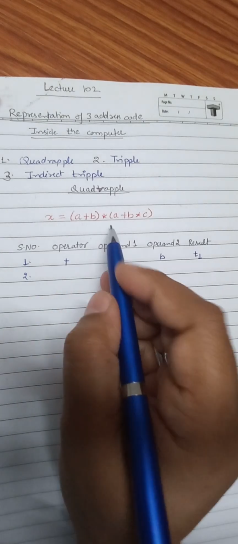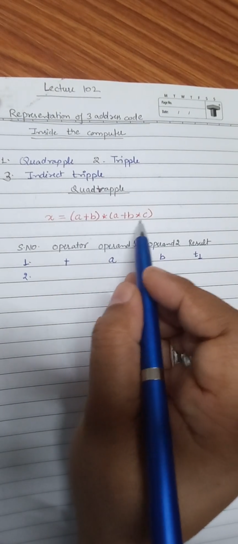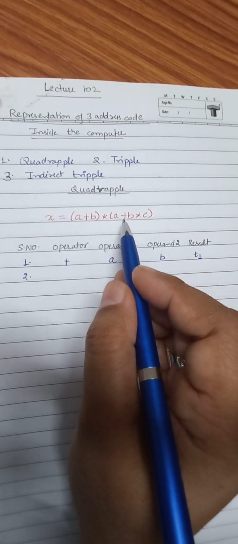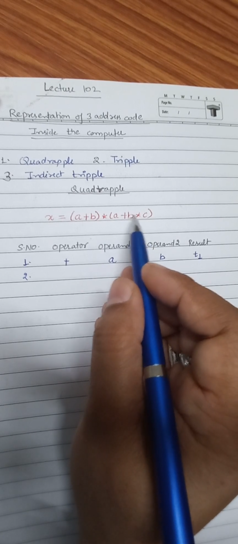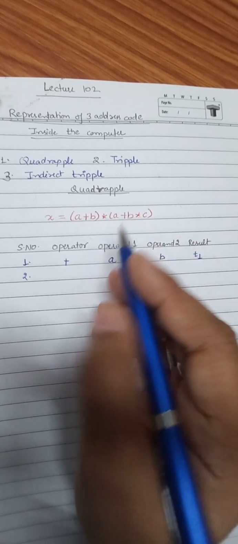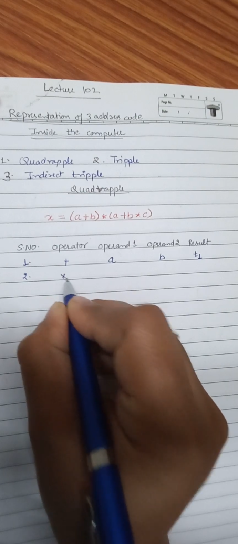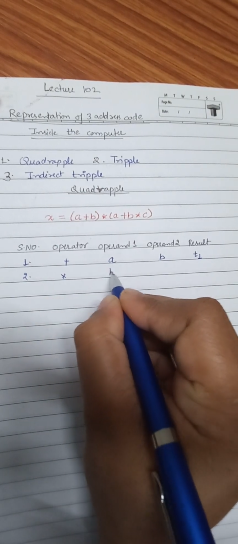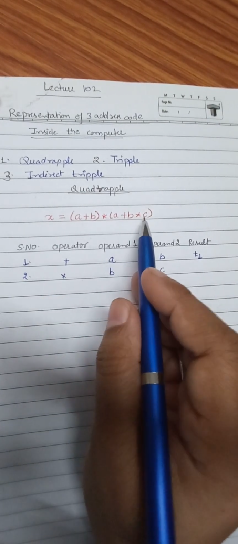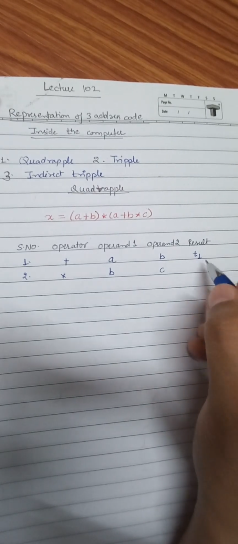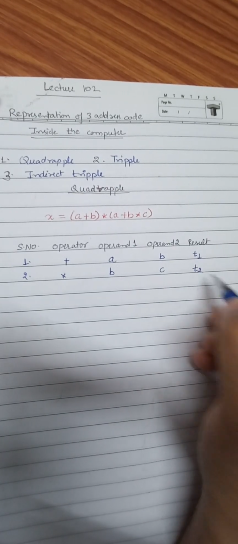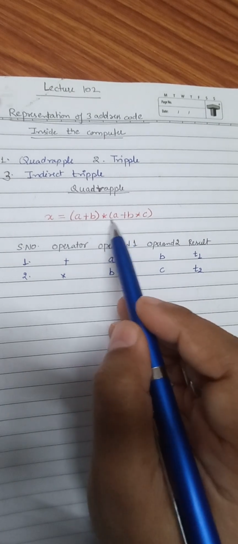For the second one, we take B into C, because multiplication has higher priority than plus. So we write multiplication, B, C, and we store its result in another variable, that is T2. Now what is left?